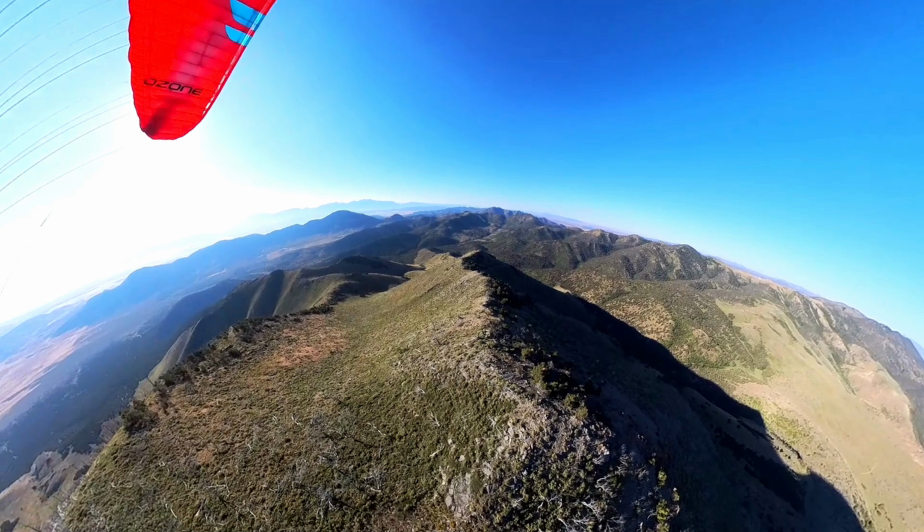So with this ridge right here, I just slowly came down onto it and flew it back and forth before proceeding with my flight. Now, did I need to in this environment? Not necessarily. We didn't have enough wind to really be concerned with it. But again, it's always a habit.